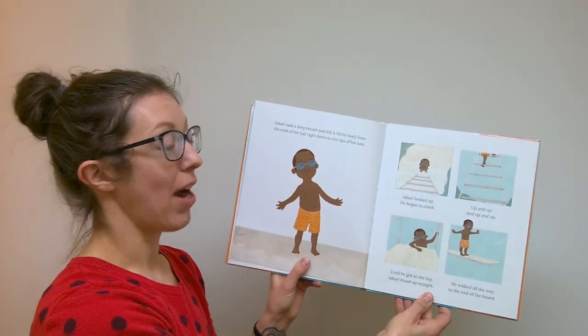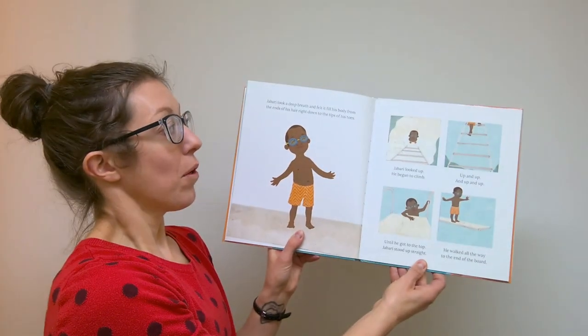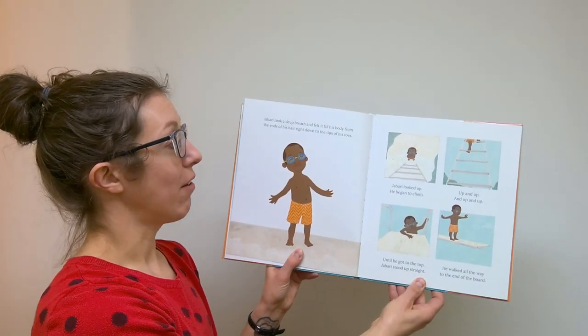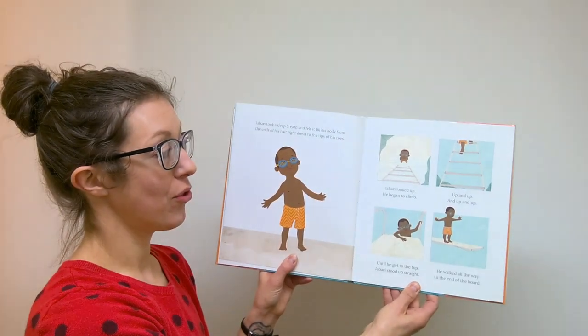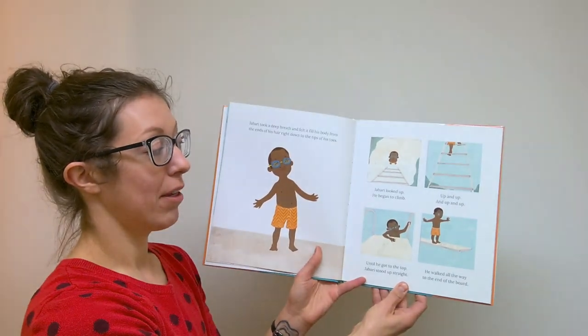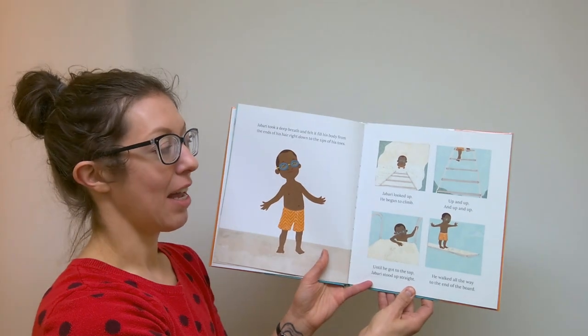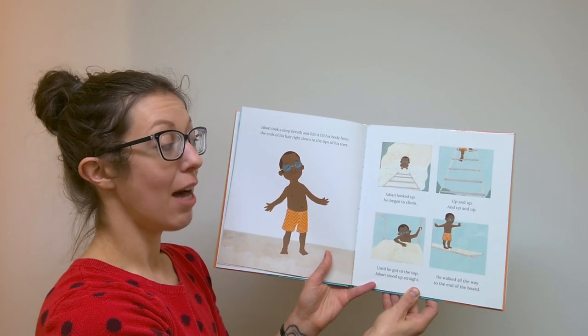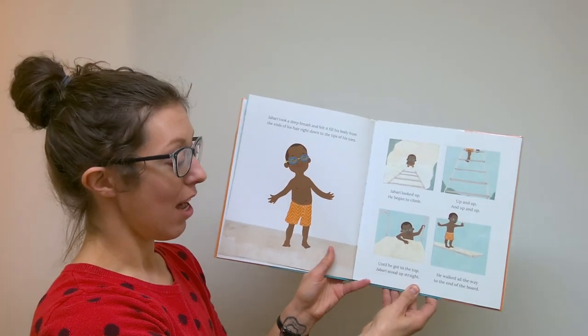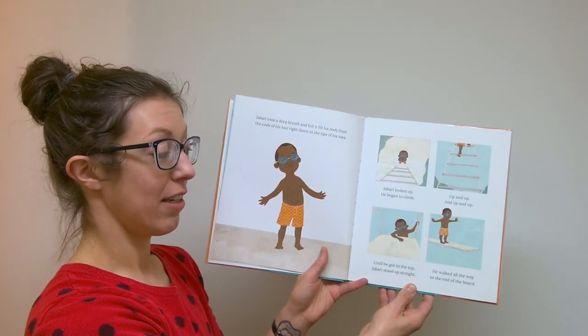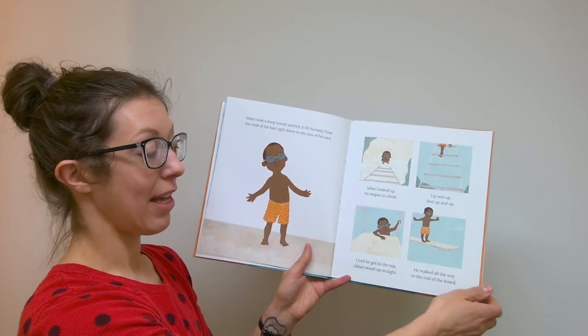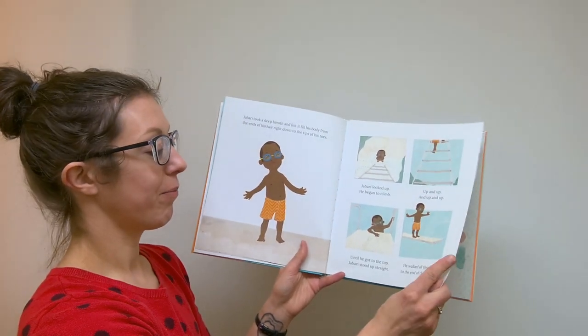Jabari took a deep breath and felt it fill his body from the ends of his hair right down to the tips of his toes. Jabari looked up. He began to climb. Up and up and up and up until he got to the top. Jabari stood straight. He walked all the way to the end of the board.